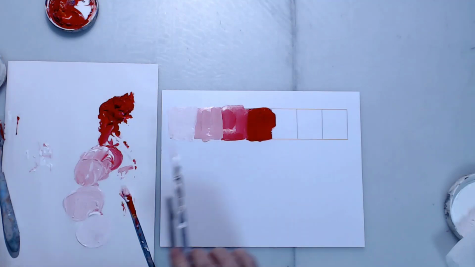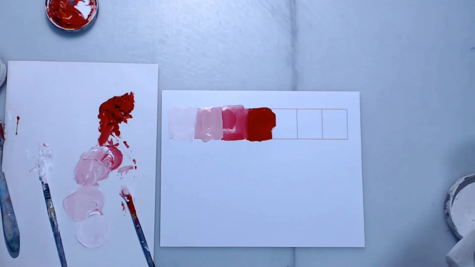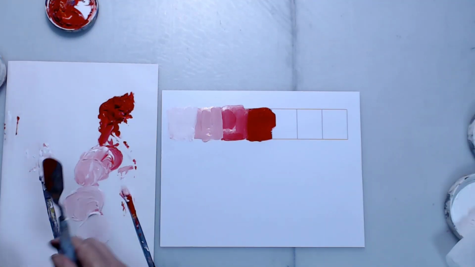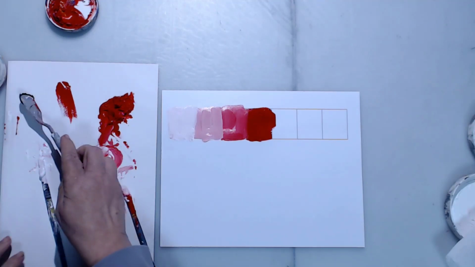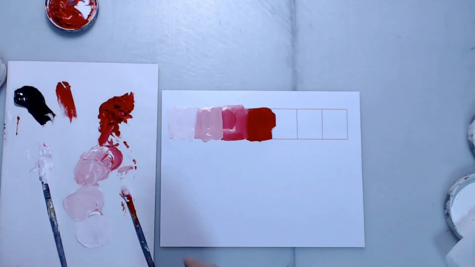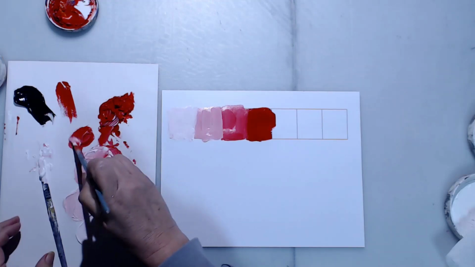Now we're going to take it this way and add a little bit of black. Now I've mentioned this in other videos, but when you add black, and this is bone black, it's a little different, it really adds quickly. So here's my dollop of red.